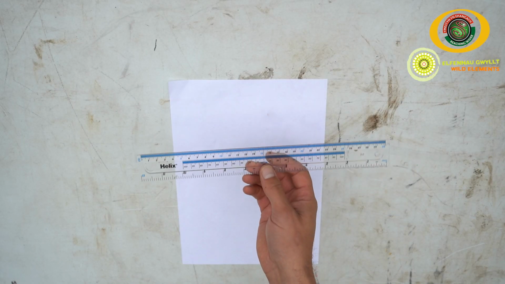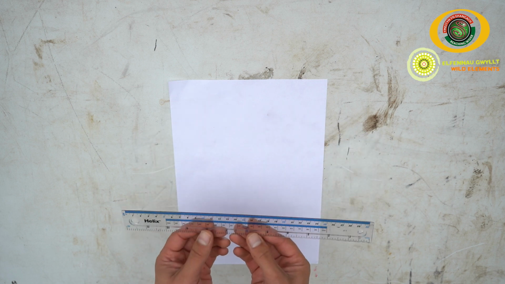Just a reminder, remember to put your name on the inside of your aeroplane so it doesn't get lost during the competition. First plane we're going to make is the Hunter. You may need to use a ruler, but it is not essential.